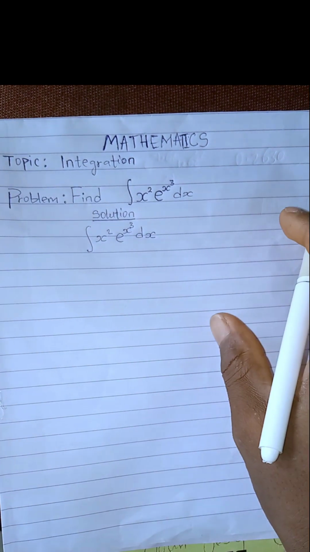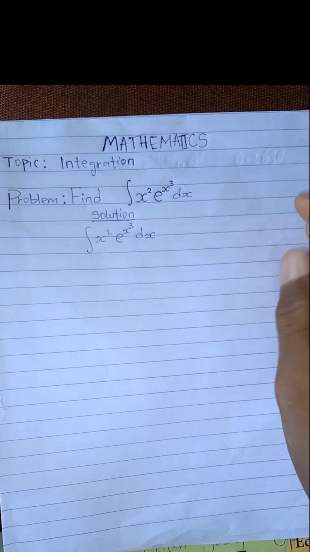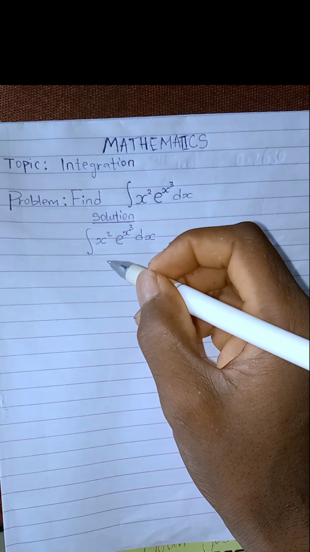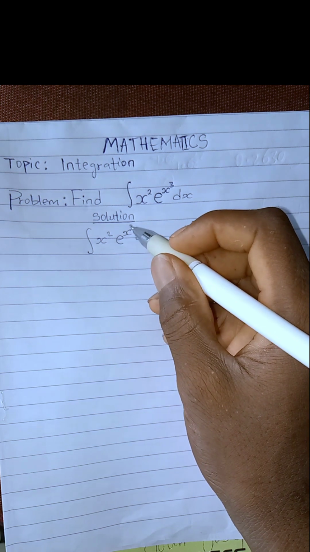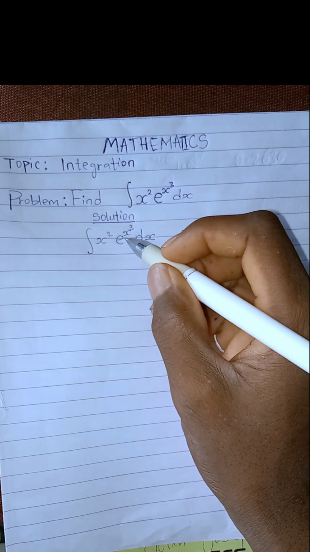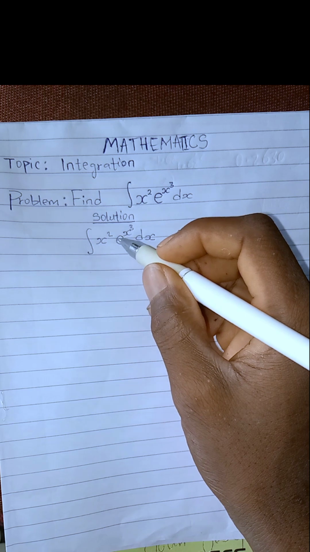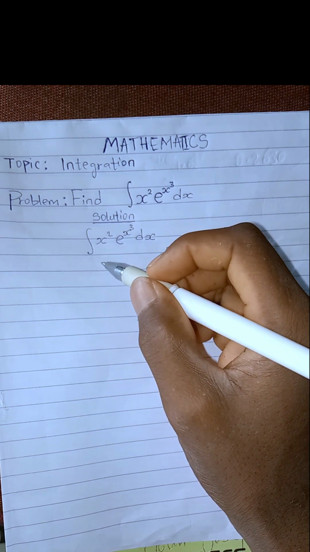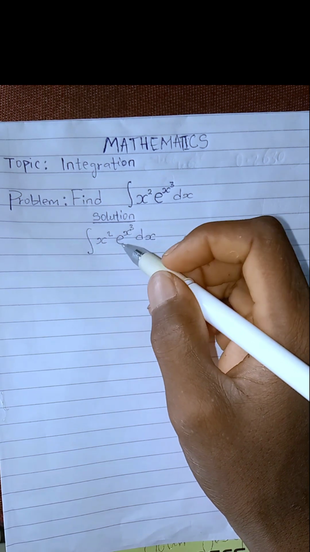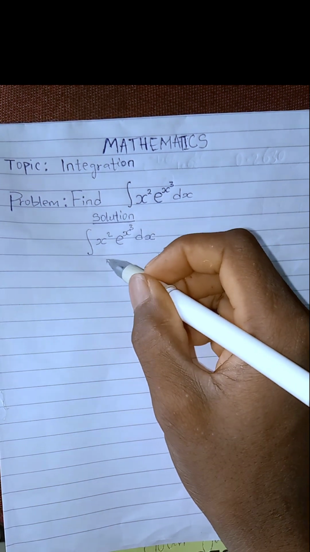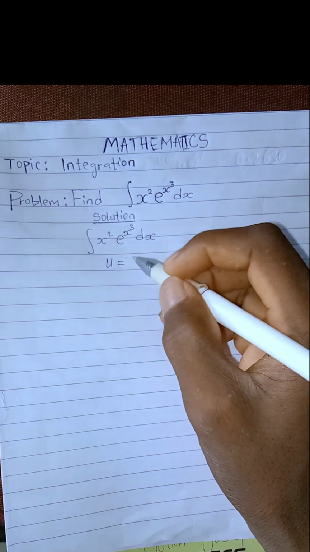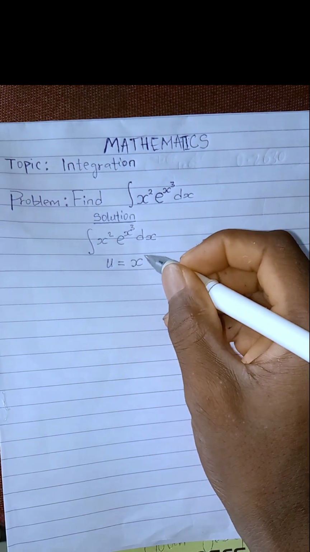So in this case, the first thing that should come to your mind is to use u-substitution. And to use u-substitution, you look for a very suitable part of this function and let it be equal to u. As for me, I'll choose the power of this exponential function and say let u be equal to x raised to the power 3.